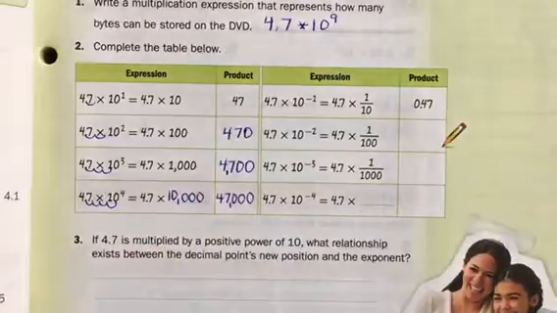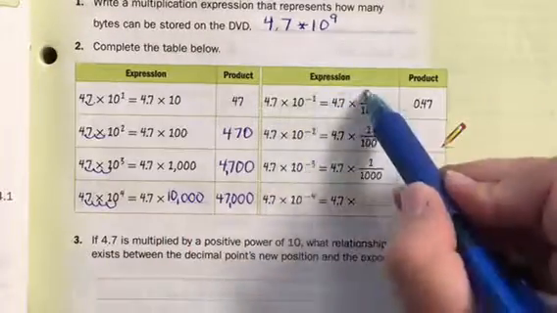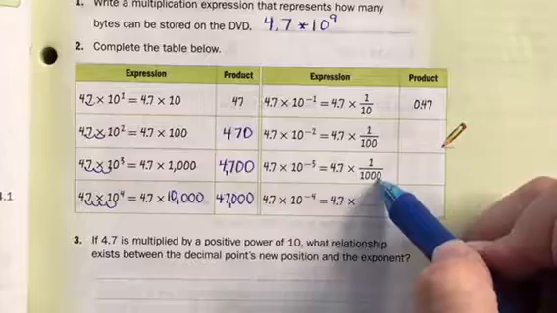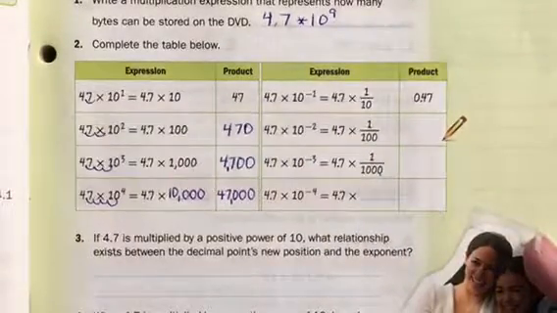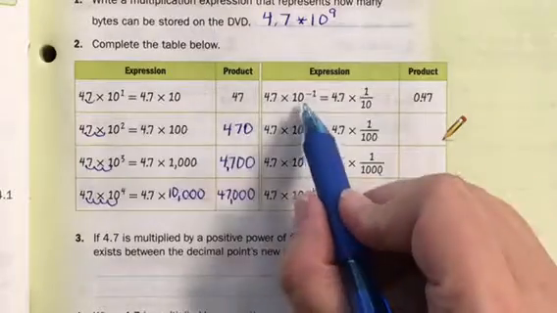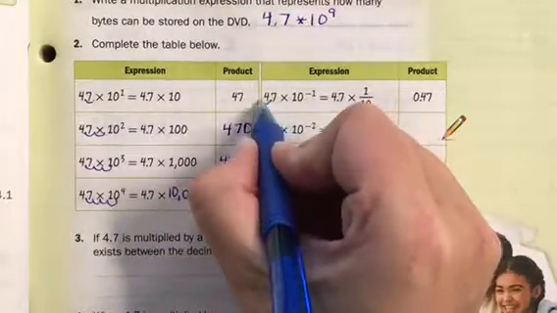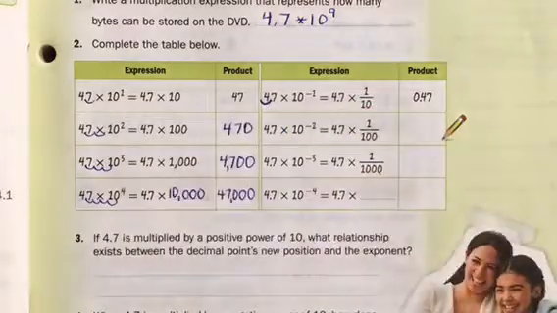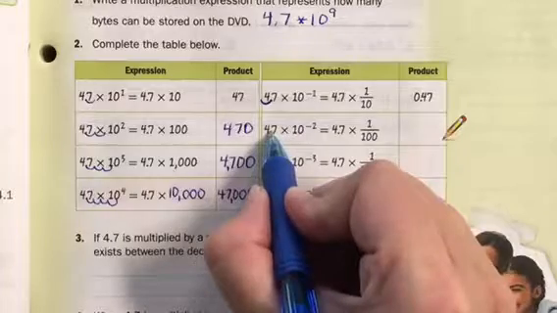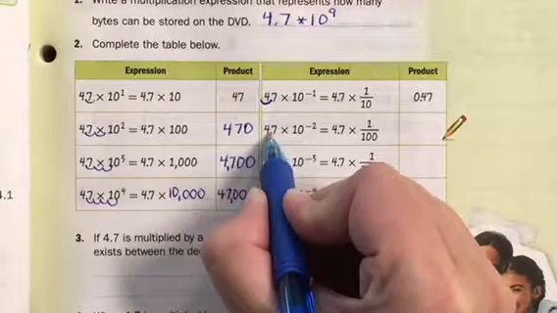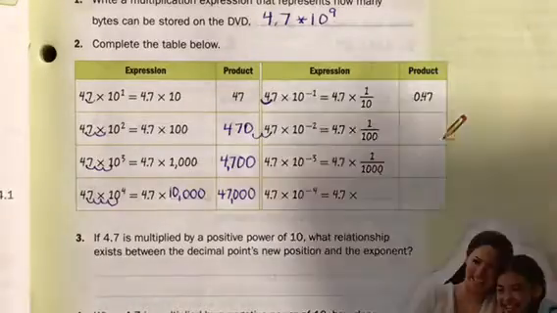On the other hand, they have these negative exponents. Remember how we talked about flipping them? So we're going to be dealing with these negative exponents again. And so this one, this would mean that we move the decimal the other direction 1 place. So then it's going to be 0.47. This one, how many places are we going to move this decimal? 2 decimals.